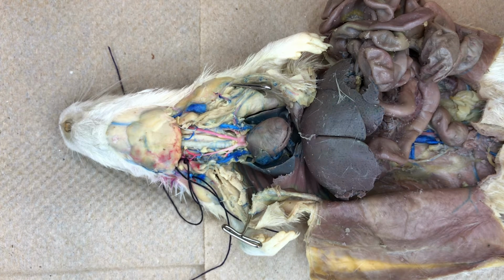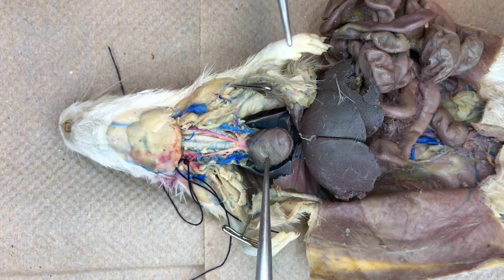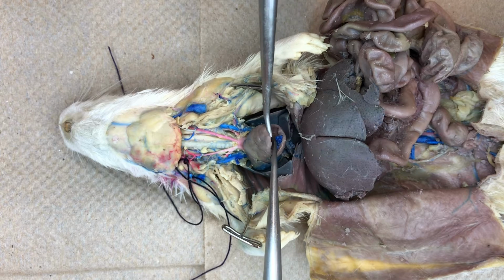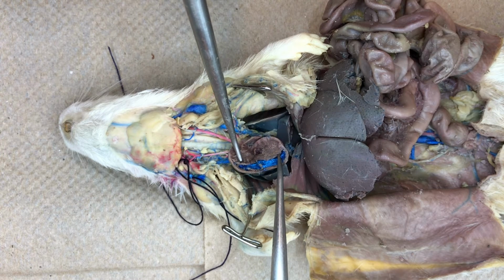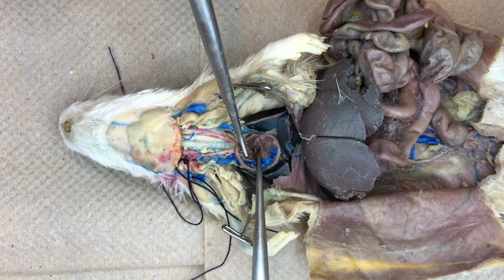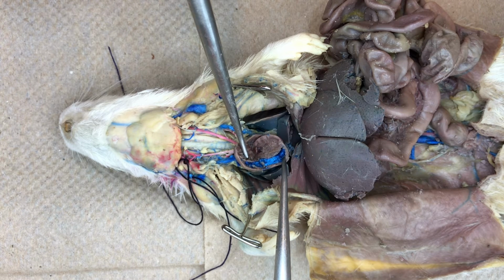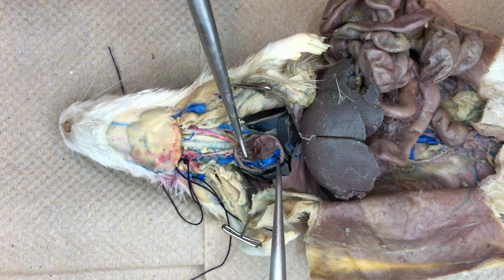Deoxygenated blood from the right atrium passes through the tricuspid valve into the right ventricle. While the external view of the heart looks like one large ventricle, the ventricles are completely separated by a septum that can be identified here in the internal view of the ventricles. The right ventricle is indicated by the blue latex indicating deoxygenated blood.